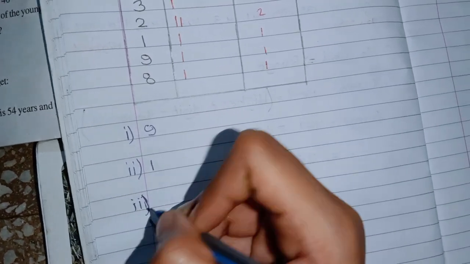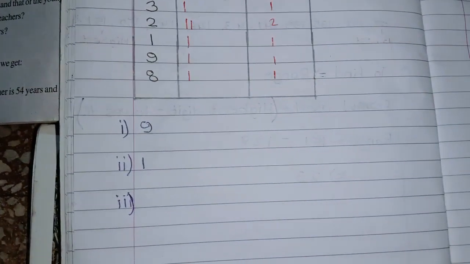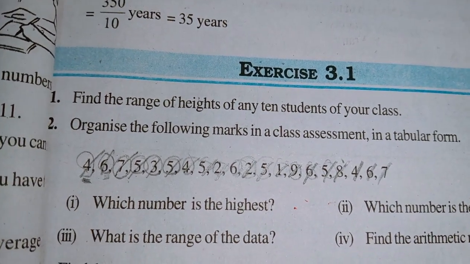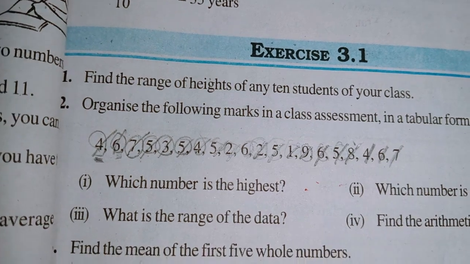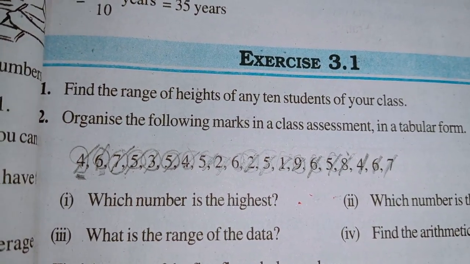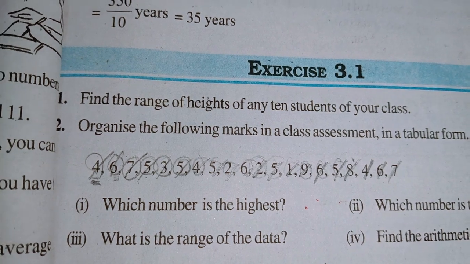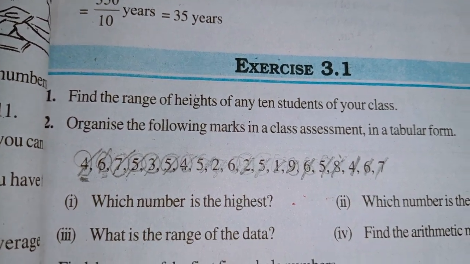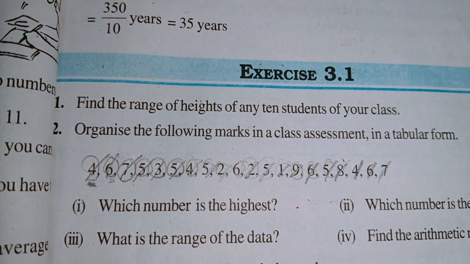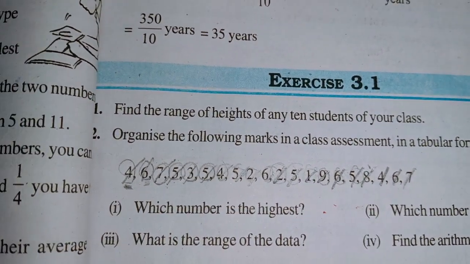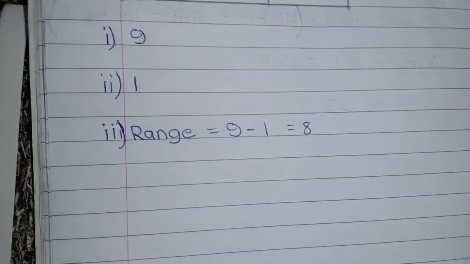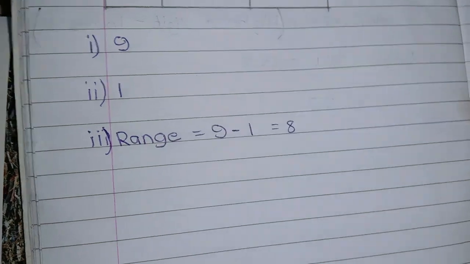In this third part, we have to find the range. So what is the range of the data? What's the range formula anyway? Is it smallest number minus greatest number or greatest number minus smallest number? It is greatest number minus smallest number. So we get 8, because 9 is the greatest and 1 is the smallest. So 9 minus 1 is 8. So this is the answer. Range equals 9 minus 1 equals 8.